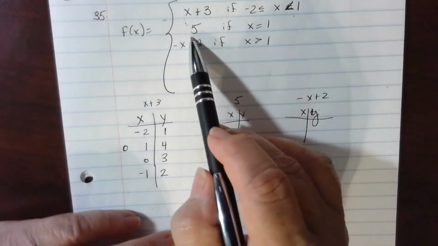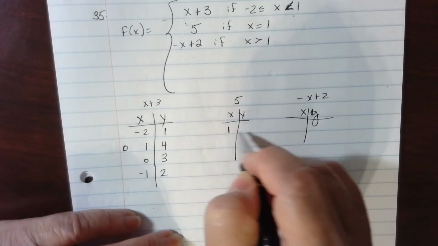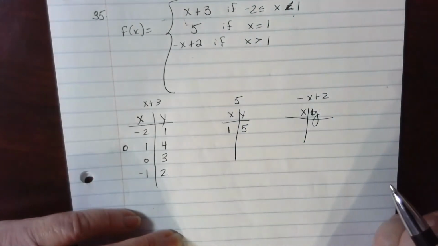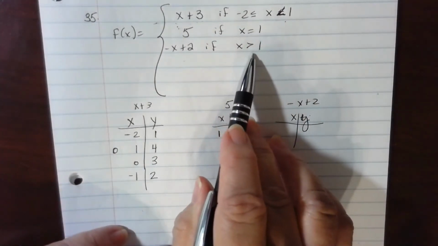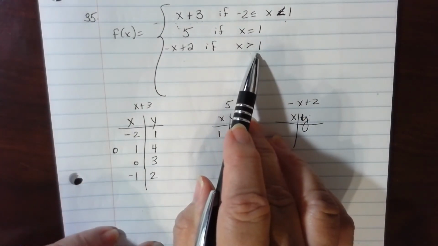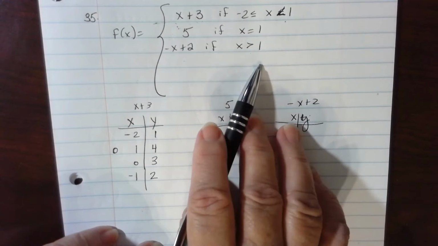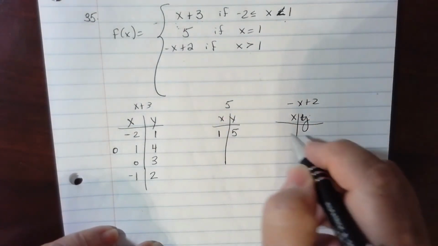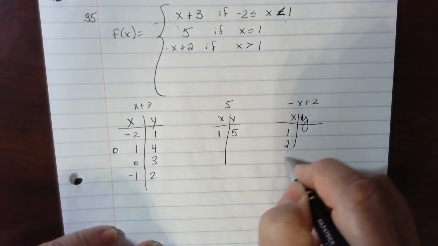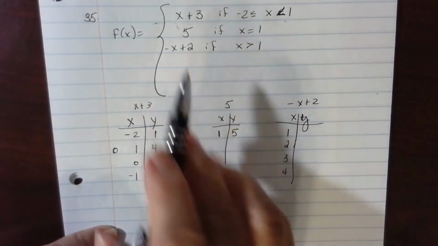Alright, for y equals 5, I have only 1 point. When x is 1, y is 5. For this one, anything bigger than 1, I want to include 1 because I want to use that boundary point, but then the main points I'm going to have are bigger than 1.